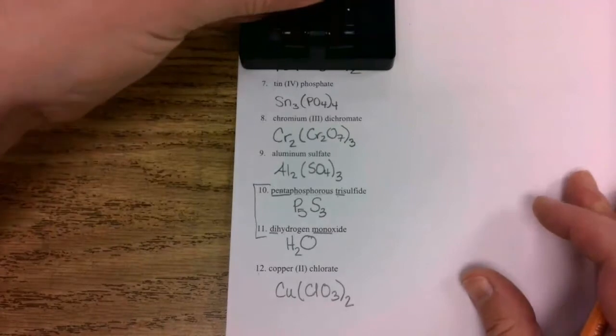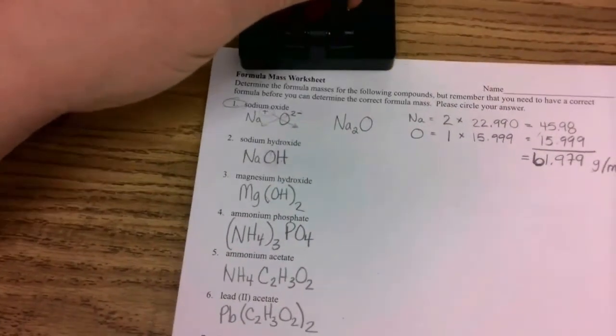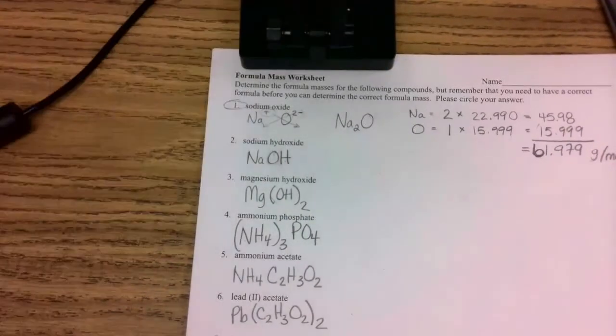Those are all of the appropriate chemical formulas for each of these compounds. Hopefully, if you didn't get those right, you could correct the work now. You're going to do the calculating of the formula mass for each of these.